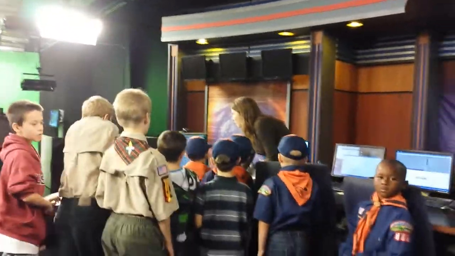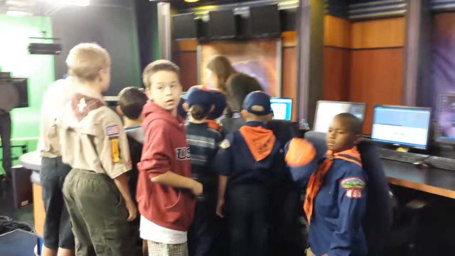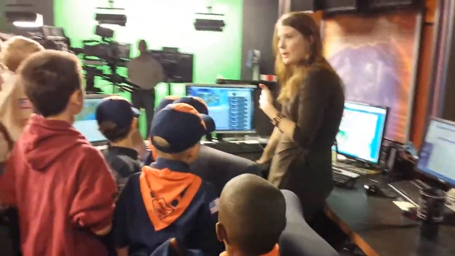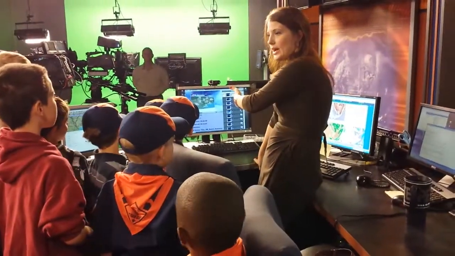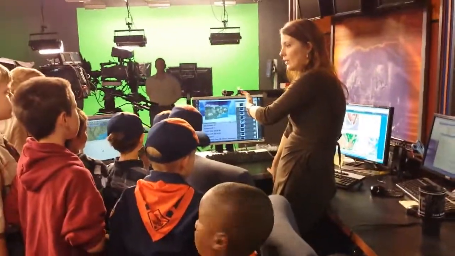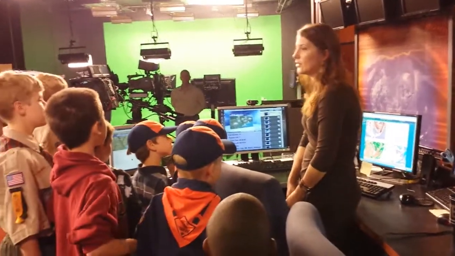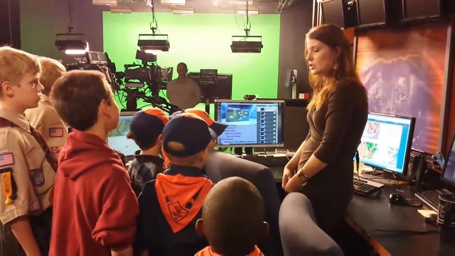Here is where I actually make my graphics, and I can go through my show here and take a look at stuff. I have to change the numbers in there. Anything that's not a current temperature, I have to change in this. So anything that's forecasting, I have to change. So today's highs, or tomorrow's highs, or anything of that sort, I have to go in here and change.